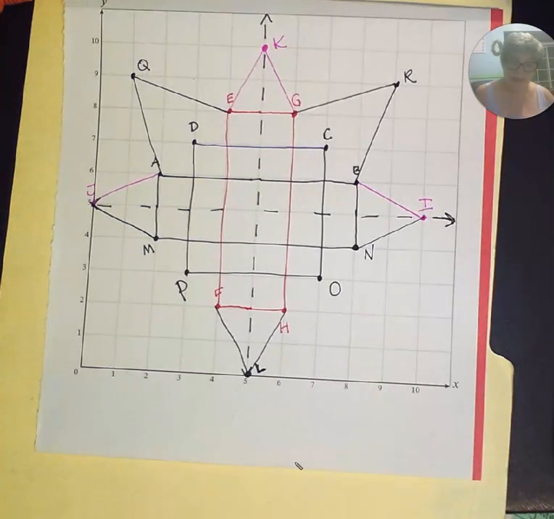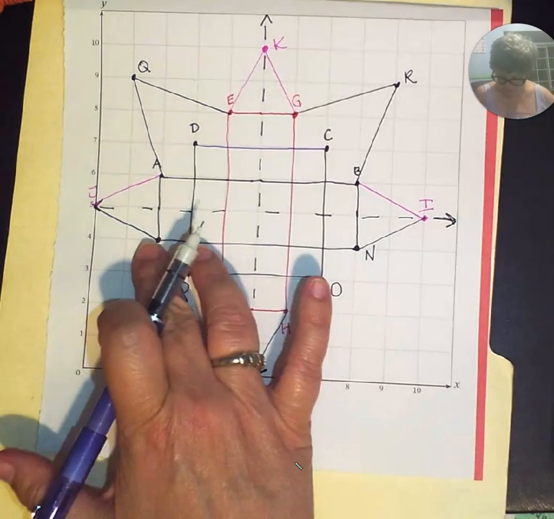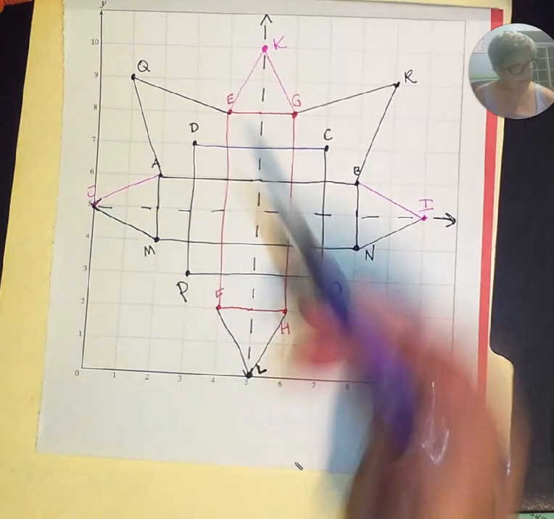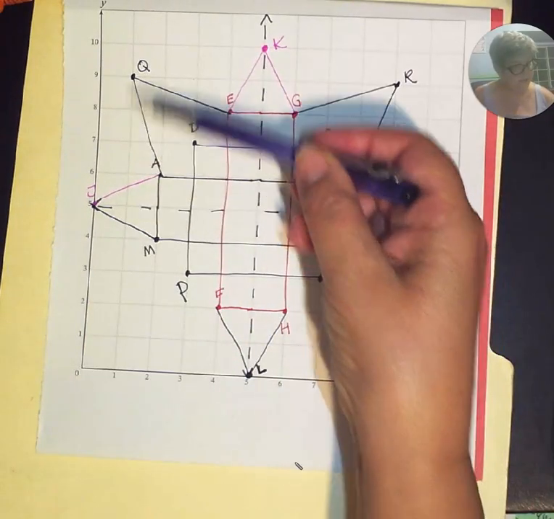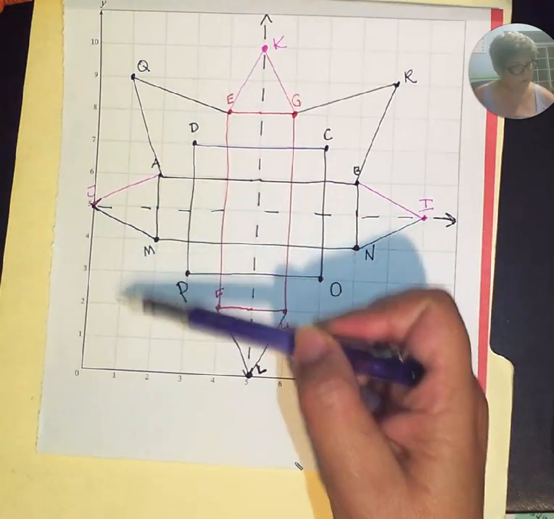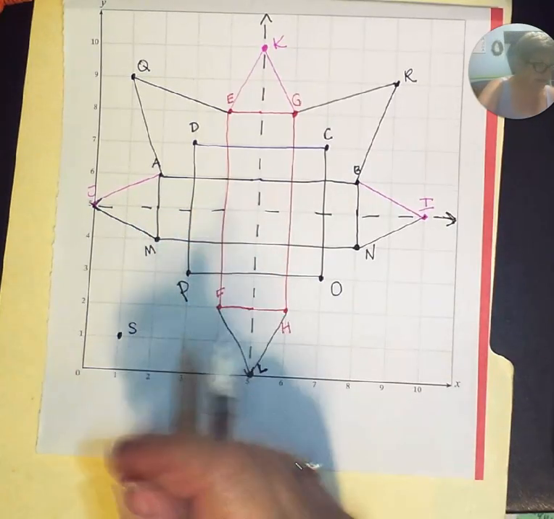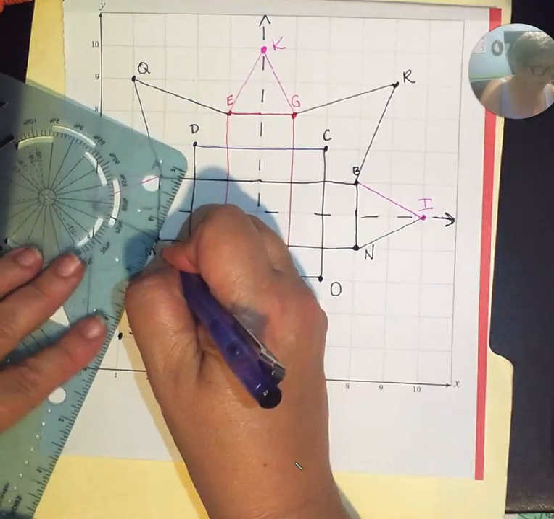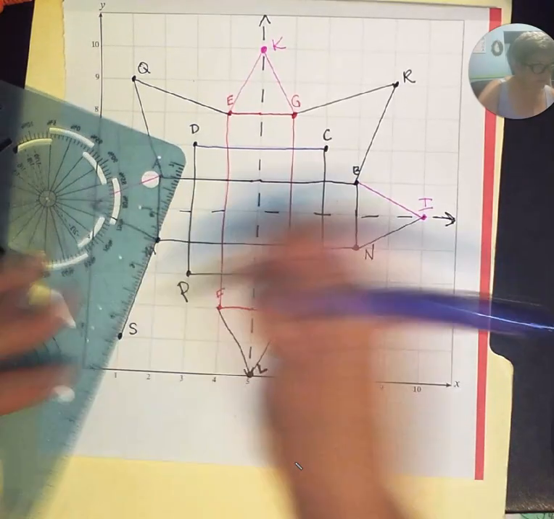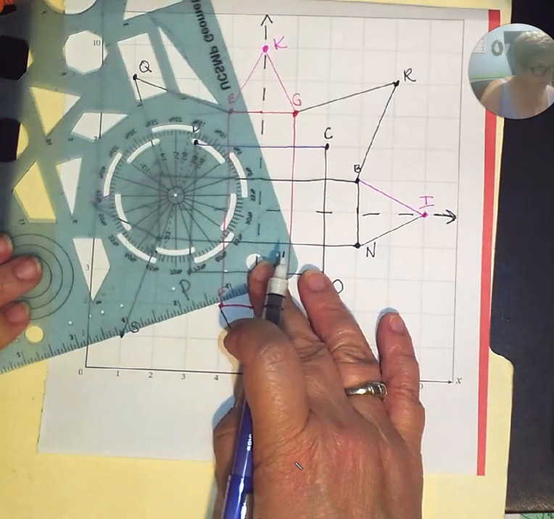Plot point S so that AQE and MSF are symmetric when the line of symmetry is a horizontal line. M, S, F. See F and M. Yeah, so we're going to put our S. Q is 1, 2, 3, 4 above. So 1, 2, 3, 4 below is S. And then M, S, F. I don't know. Seems kind of fun.